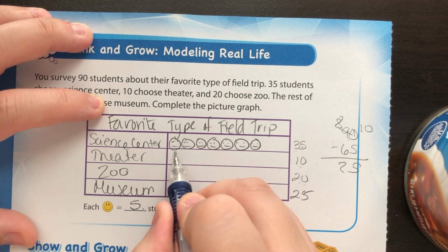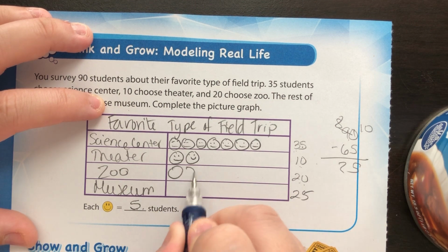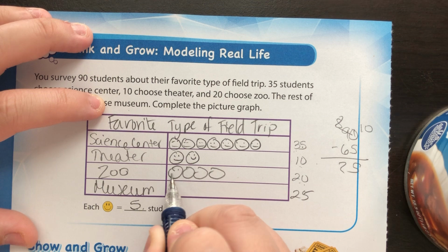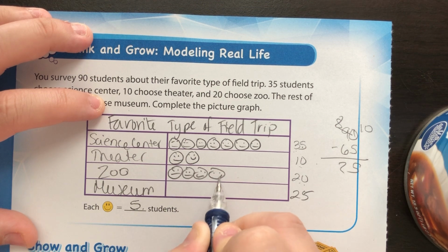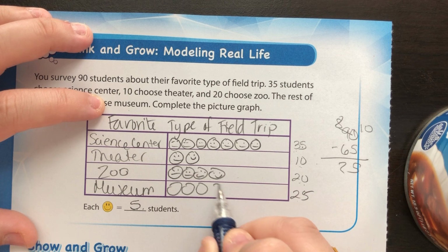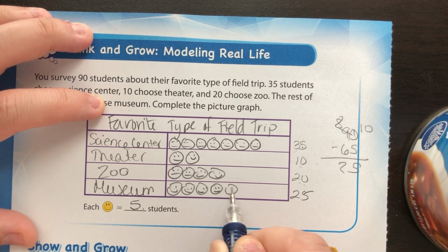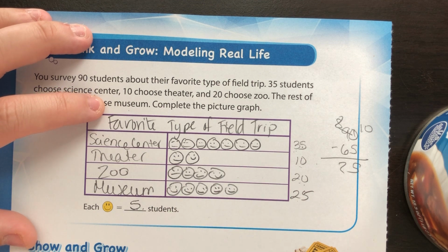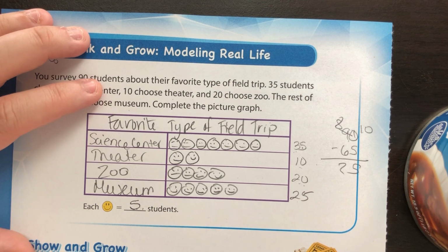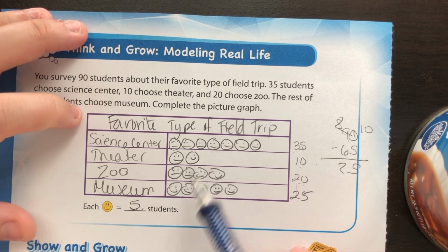If you're going by 5, you go 5, 10. 20. 5, 10, 15, 20. And then 25. 5, 10, 15, 20, 25. There you go. You could have also done it by 10. This is a very cool thing. I made a frequency table for myself right here so that I knew what to draw instead of having to go back to the problem every time.